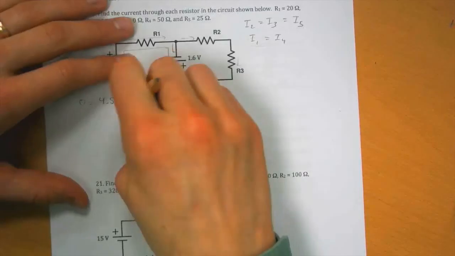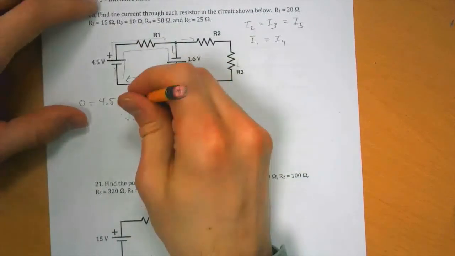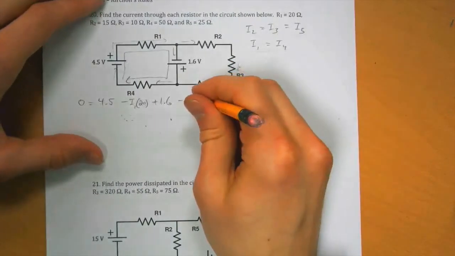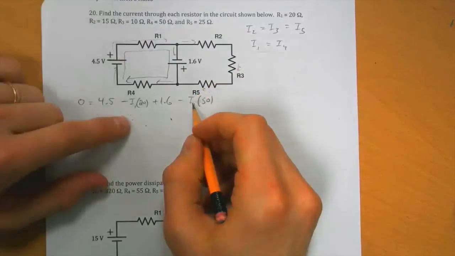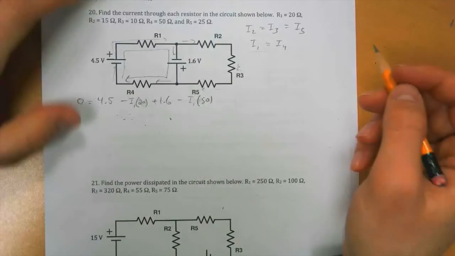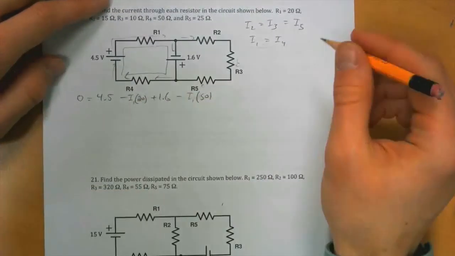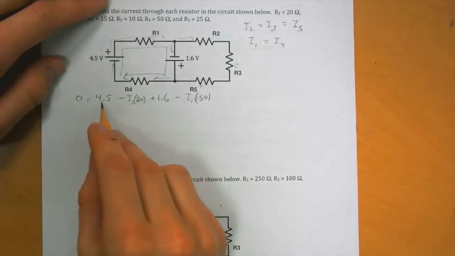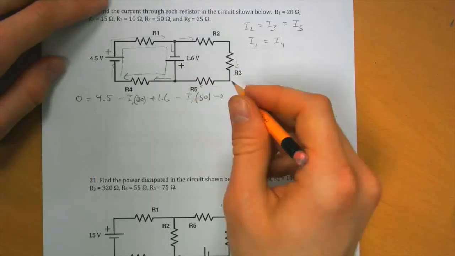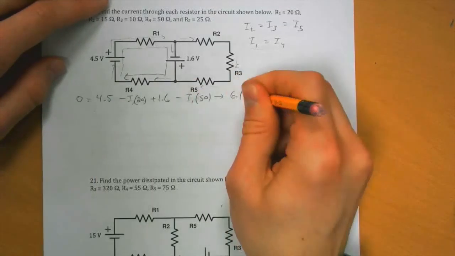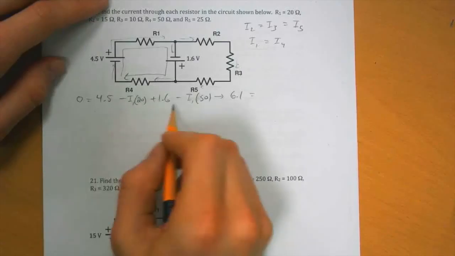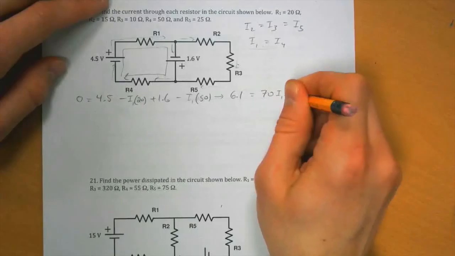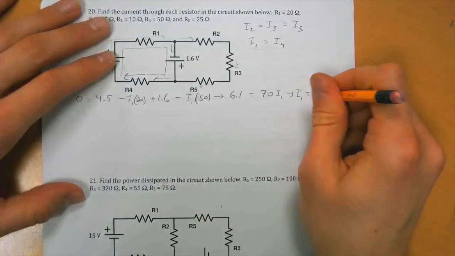Actually, I'll put in the numerical values of the resistances. And we can call this I1 because, as we established before, the current through resistor 1 is the same as the current through resistor 4. And so actually this is a pretty simple application of Kirchoff's rule. 4.5 plus 1.6 is 6.1. And then we move our currents to the other side, so they become positive. 20 plus 50 is 70. So we can solve for I1, which is the same as I4.